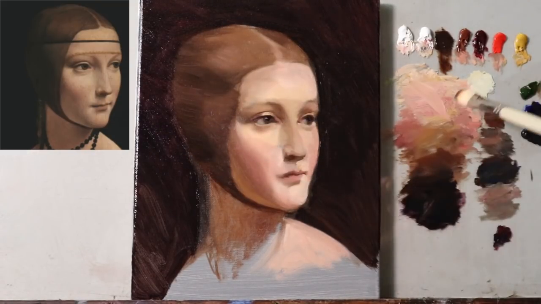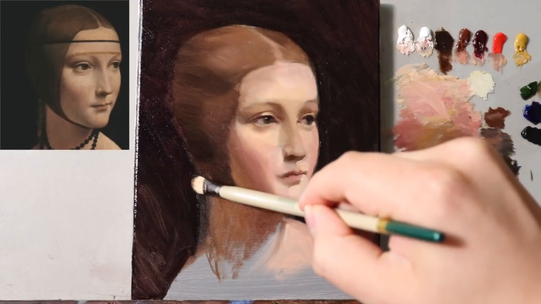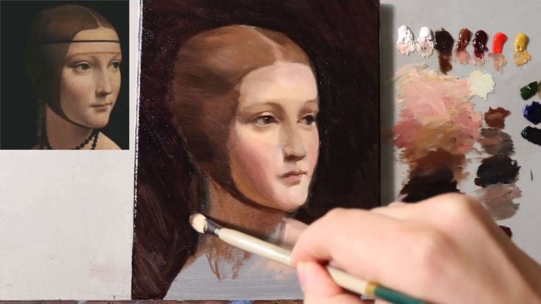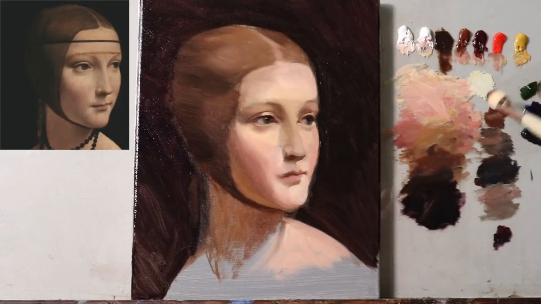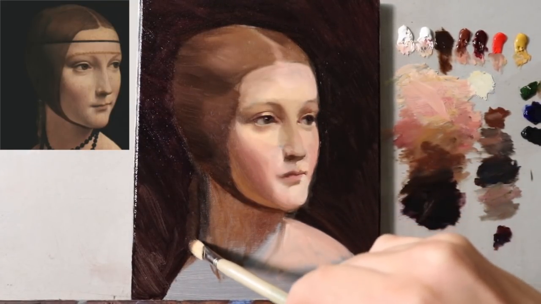And now with the burnt sienna, I'm just putting in the little, what would you call this, the ponytail? Obviously not with as much detail.